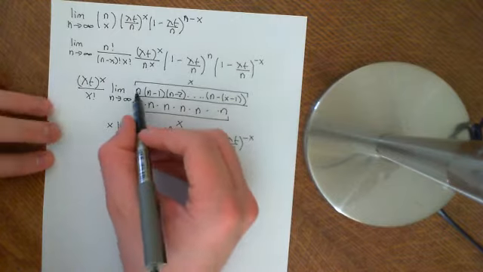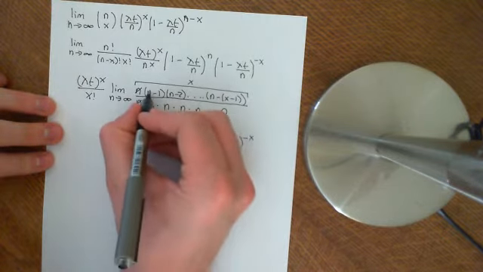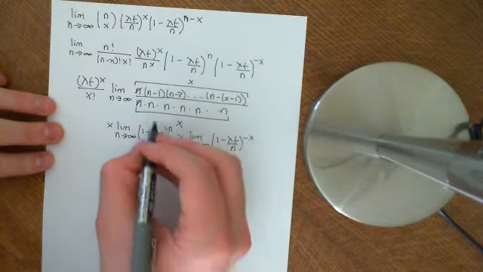What you could do is imagine cancelling this n with this n, cancelling this n with this n minus 1, and what would it become?